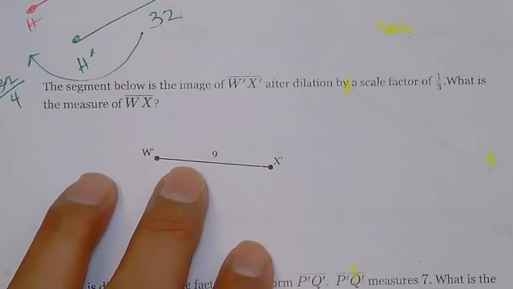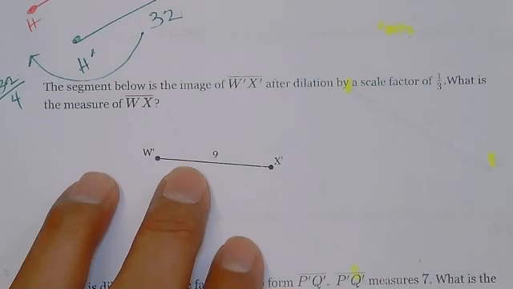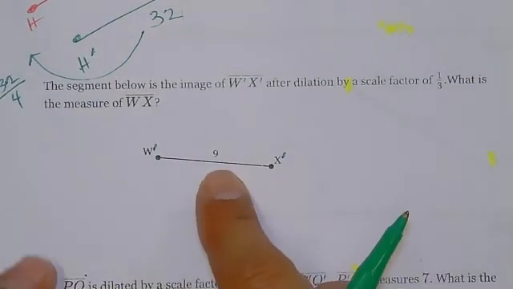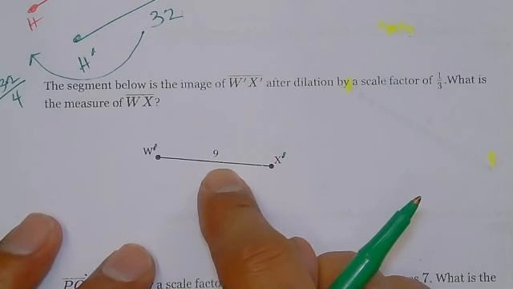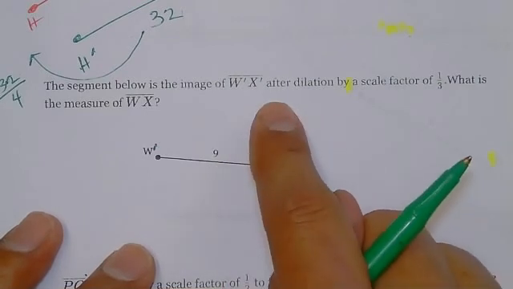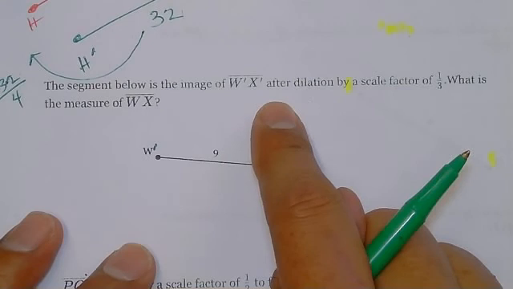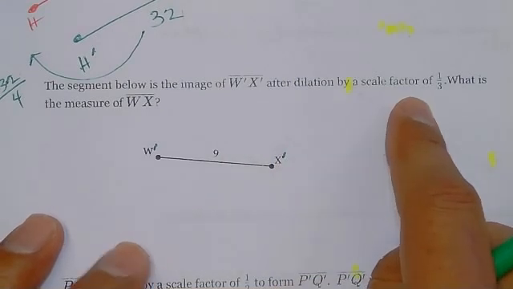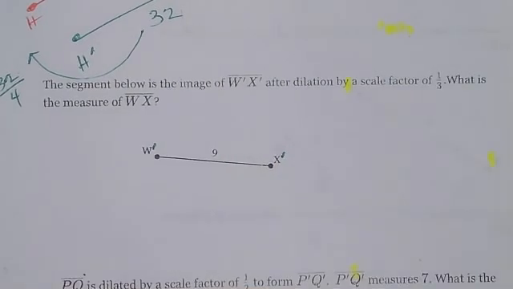Let's see. Oh, this is a new one. The segment, they drew this one for you? I probably put it in the wrong place. The segment below is the image. Oh, this one already has the little hyphen marks. That means that's already the one that got changed. It's a 9. After dilation by a scale factor of 1/3.